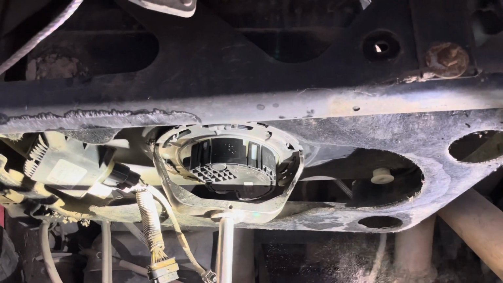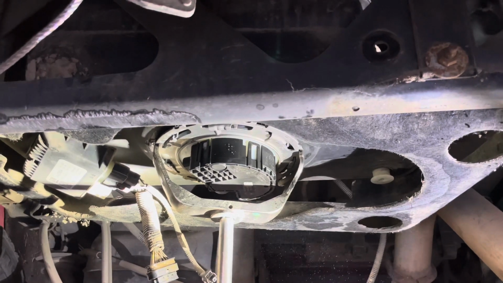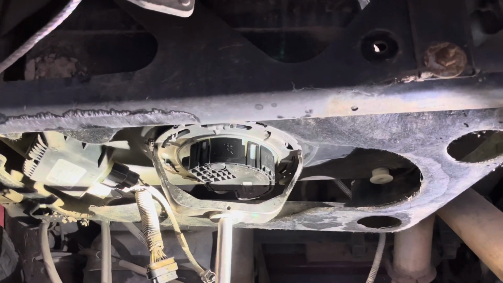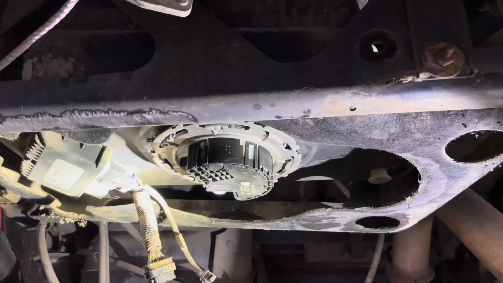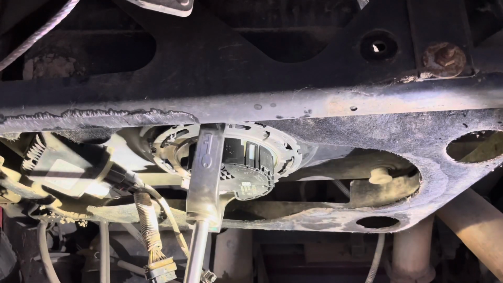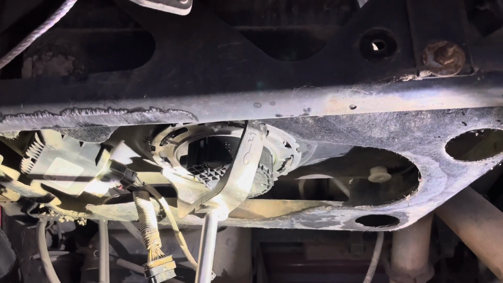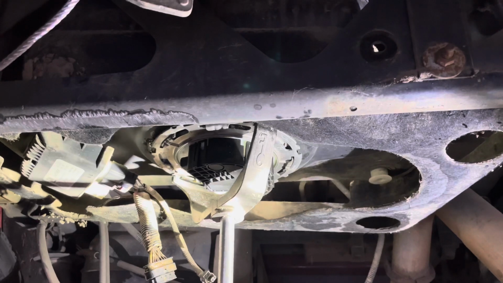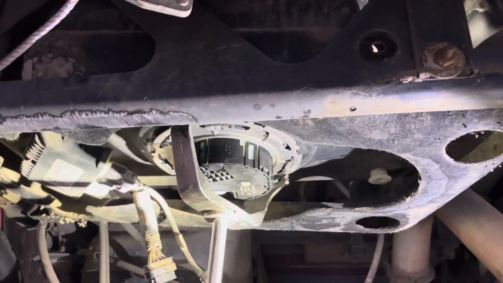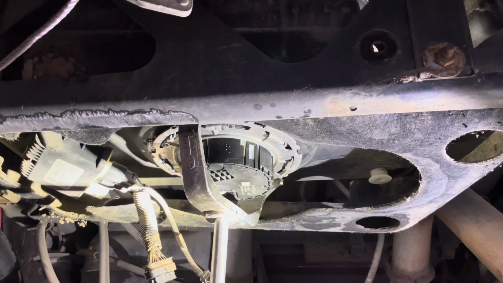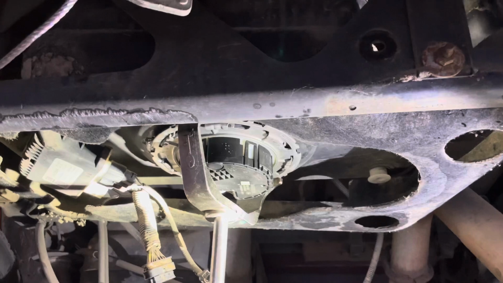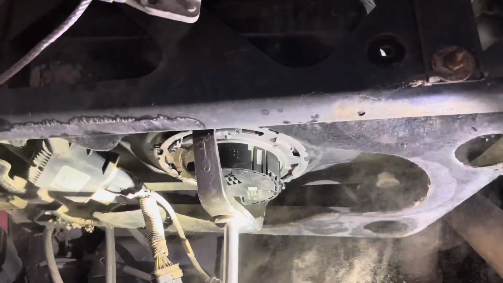There's that first pop again. There we go.